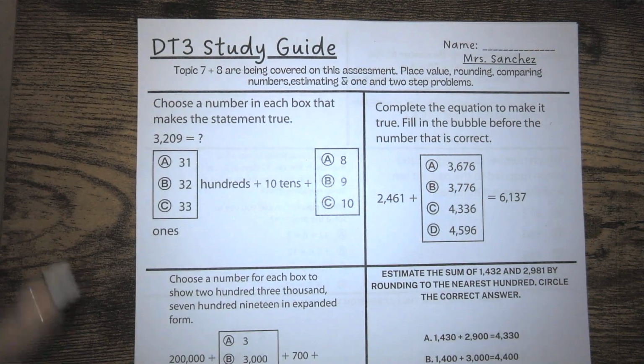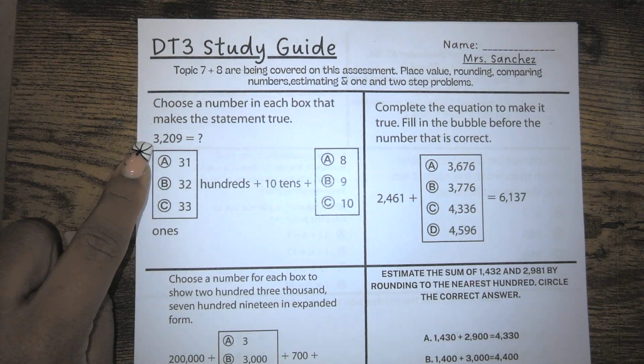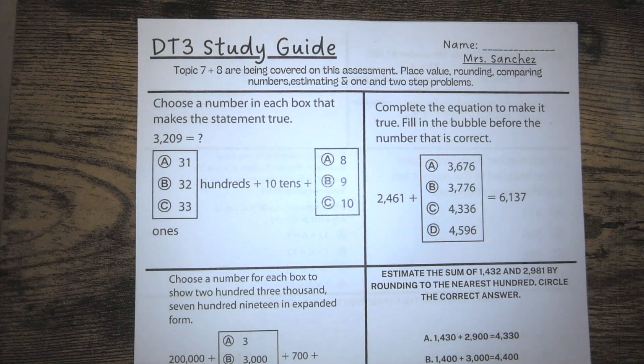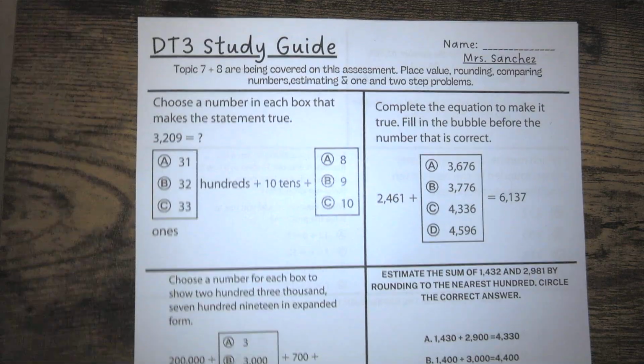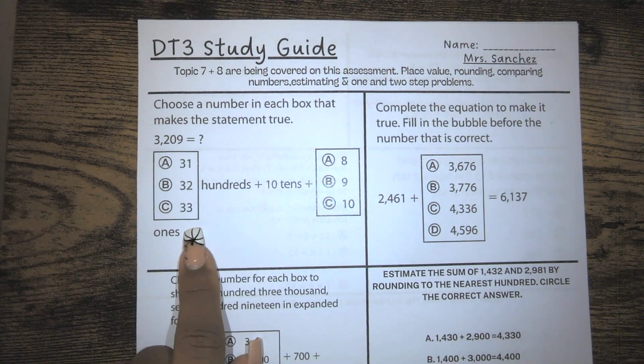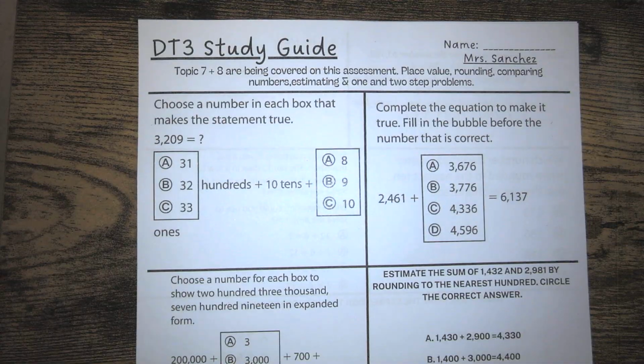So, the number is 3,209. How many hundreds? How many tens? How many ones? Remember that thousands turn into hundreds. Hundreds turn into tens. Tens turn into ones. And then backwards. Ones turn into tens. Tens turn into hundreds. Hundreds turn into thousands. So we have to turn the thousands into hundreds here.